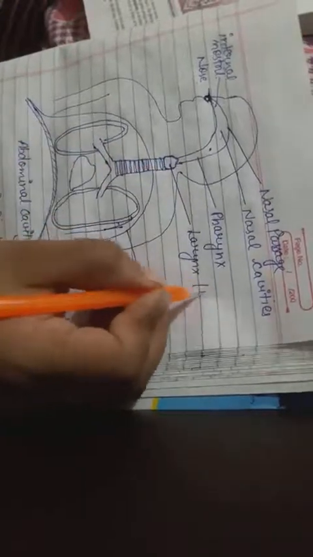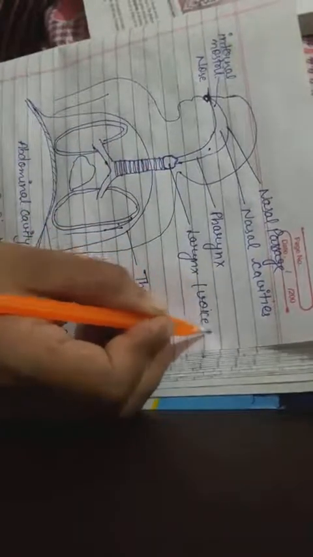External nostrils open into the internal nostrils. And internal nostrils open into the pharynx, and the box which appears below the pharynx and above the trachea is known as larynx. Larynx is also called voice box.